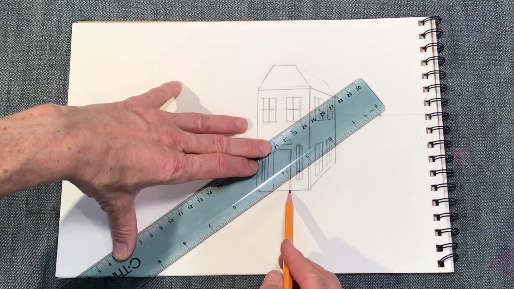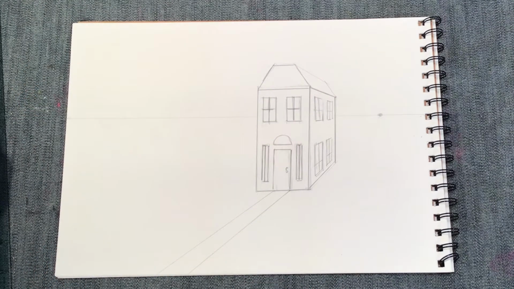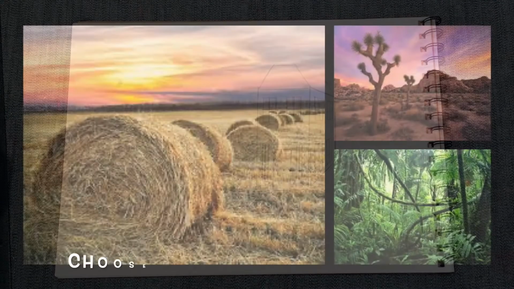Next, we will add a path leading up to the front door by lining up the ruler and the vanishing point with the bottom corners of the door and drawing diagonal lines.